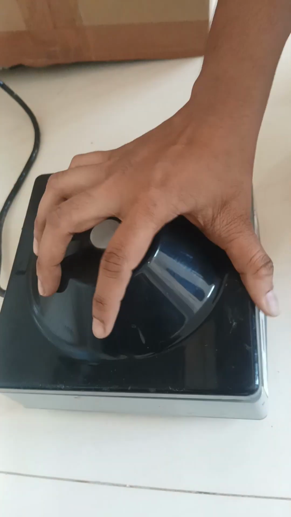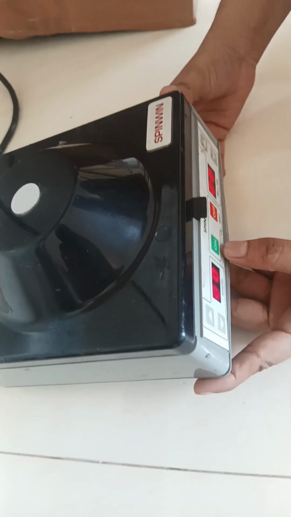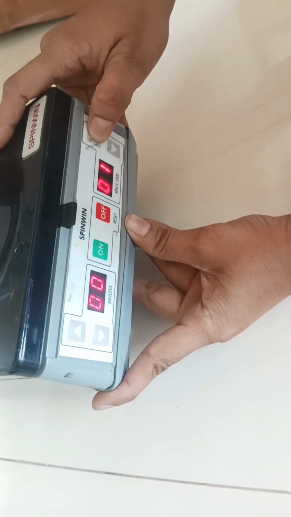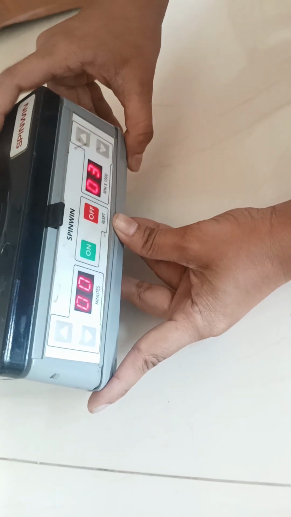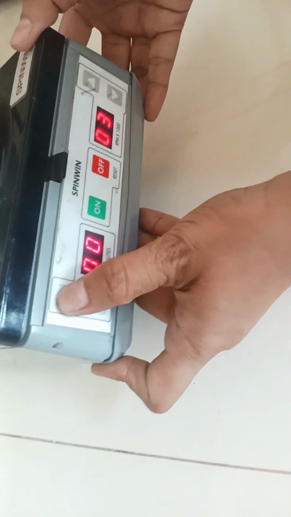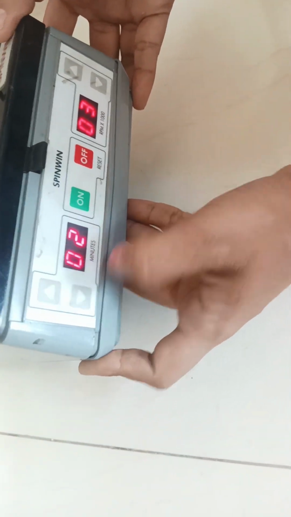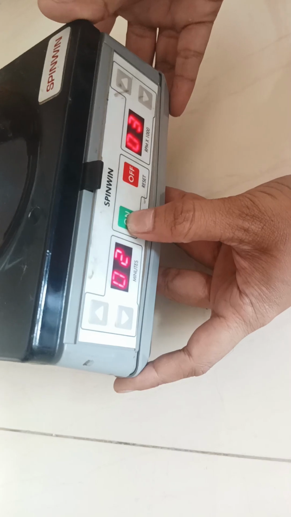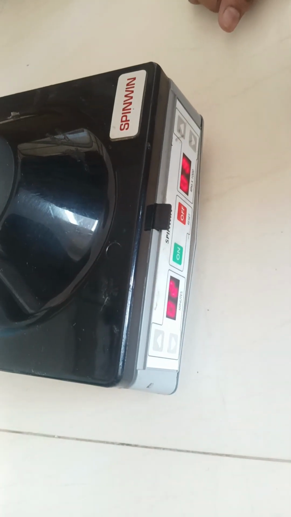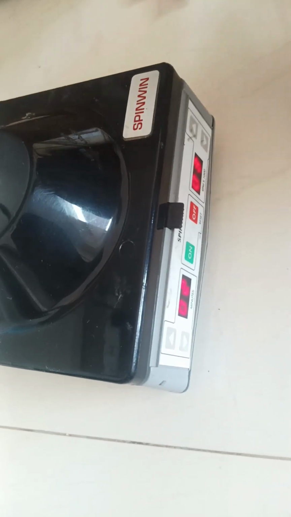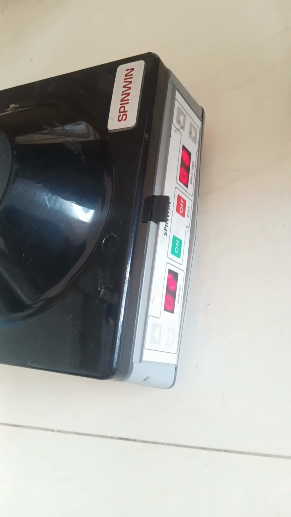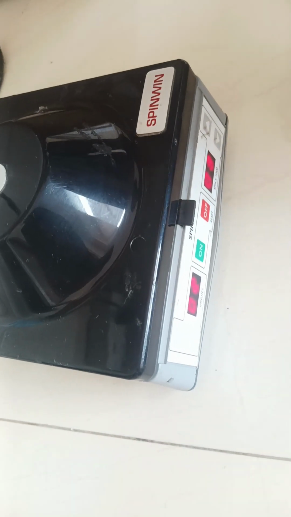Now I am going to close it and switch it on. I have to set the RPM first. 1, 2, 3. I have set it as 3, that is 3 into 1000, which is 3000 RPM. The timer I want to set as 2 minutes, for example. Now I will press the on button. So it has now started. It will give a beep after 2 minutes. Then you have to remove the samples and see whether your contents are separated or not.